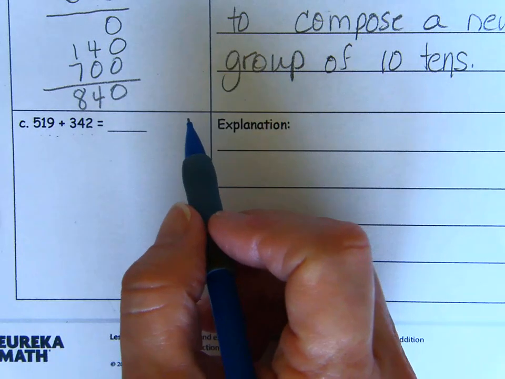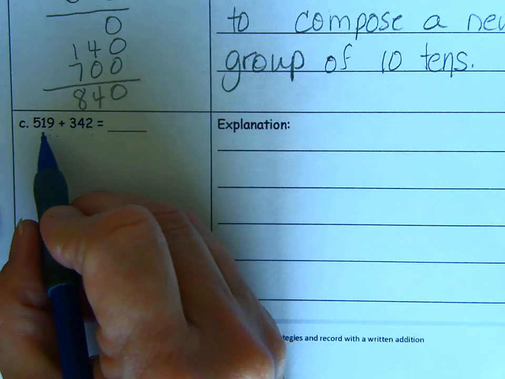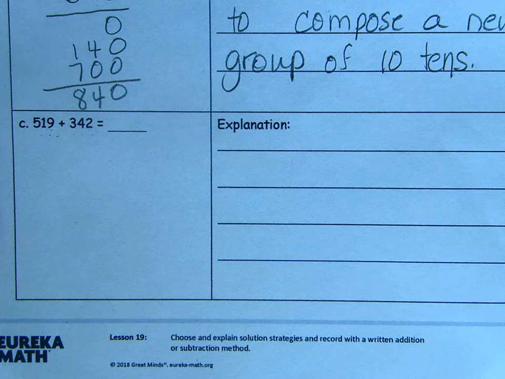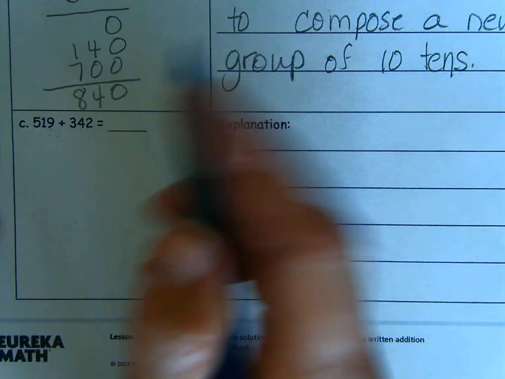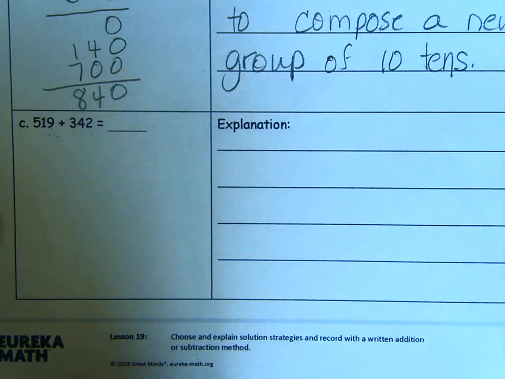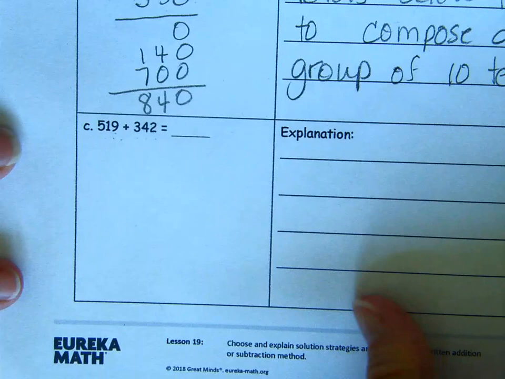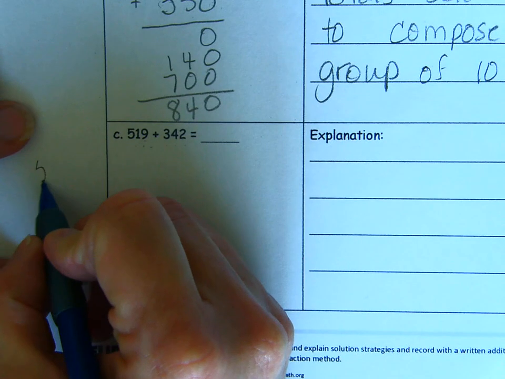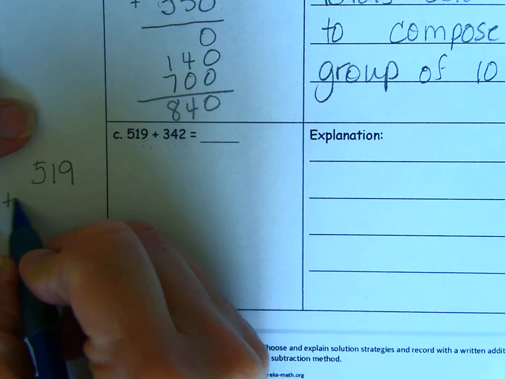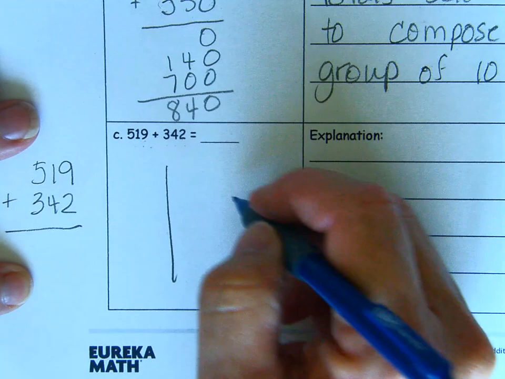I can see that I'm probably going to need to compose a new group of 10 ones to make a group of 10. So I'm either going to need to use totals below or maybe the chip model so that I can see all of those things I'm doing. If I'm using the chip model, I'm actually going to go ahead and show my work in vertical form. So I'm going to do 519 plus 342 out here. And then in here, I'm going to draw my chip model.